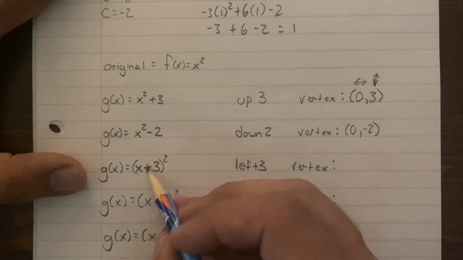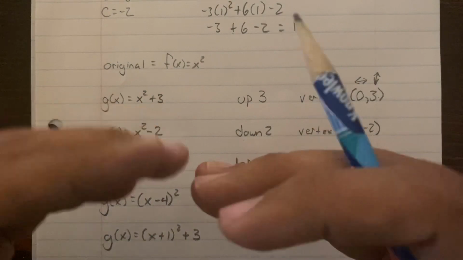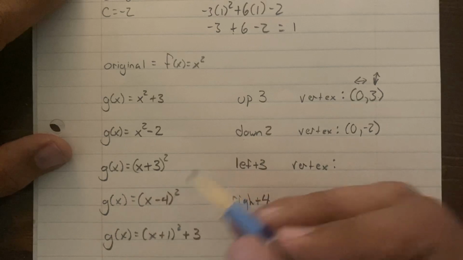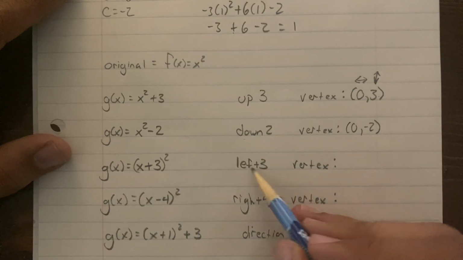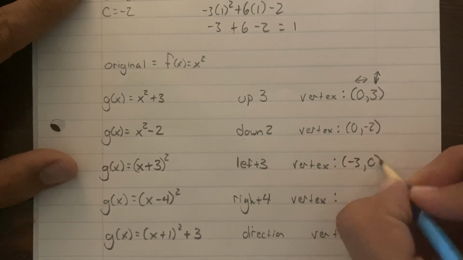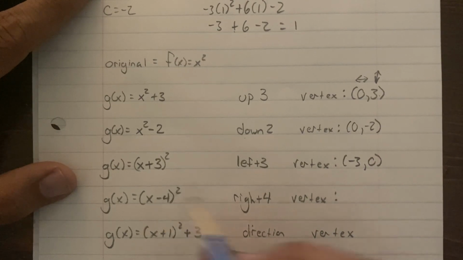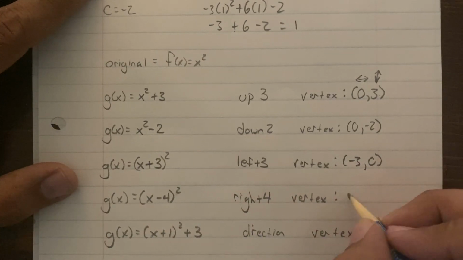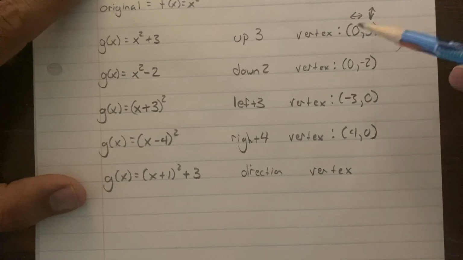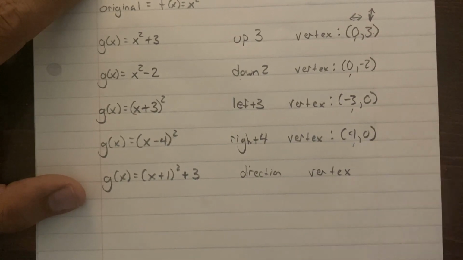This one is plus 3 inside the parentheses, which means it's controlling left and right. So this is going to be left 3, because inside the parentheses, it also does the opposite of what you think. So left 3, the vertex is going to be at (-3, 0). This one is a -4 in the parentheses, which means it goes right 4. That means we end up at (4, 0) where the vertex is now. The axis of symmetry is always whatever's here, so the axes of symmetry are 0, 0, -3, 4. Very fast.